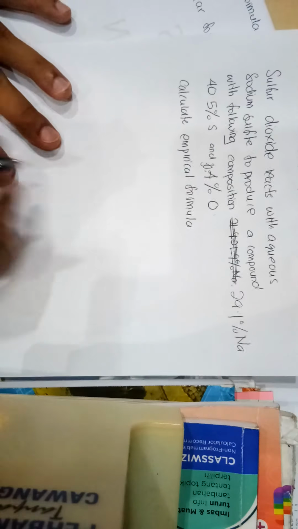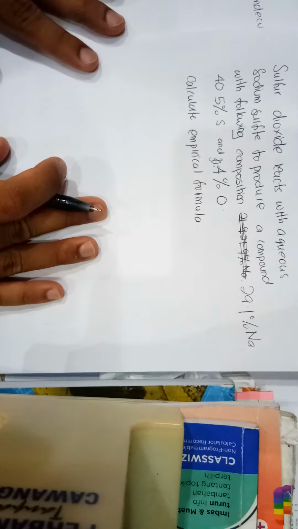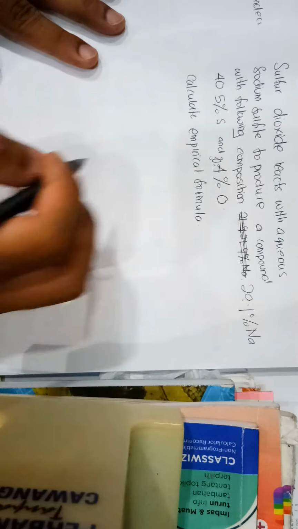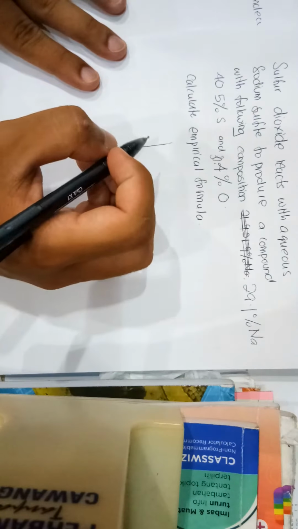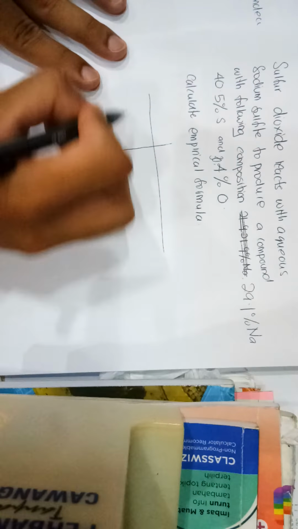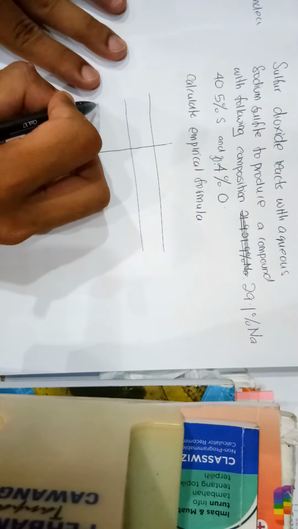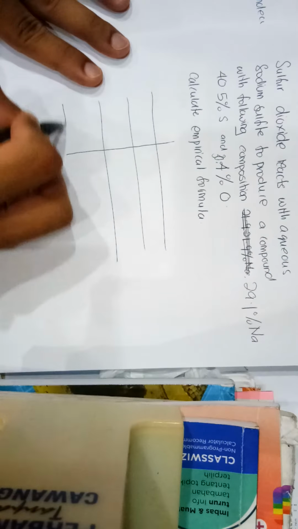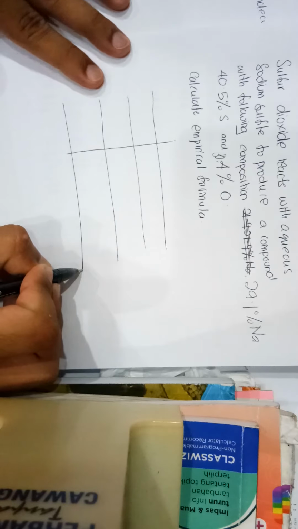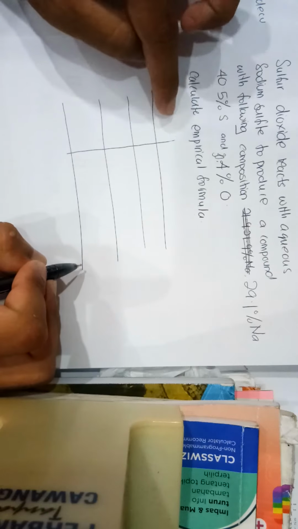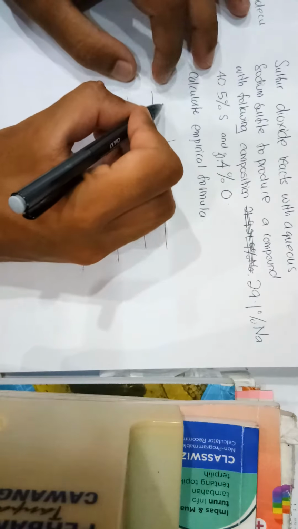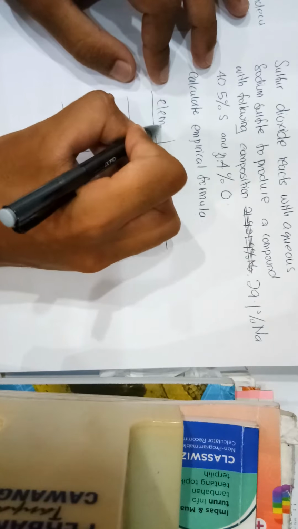How to calculate your empirical formula? You should draw a table. This table should have 4 rows: 1, 2, 3 and 4. If possible, make the rows bigger. The first row, the title will be element.